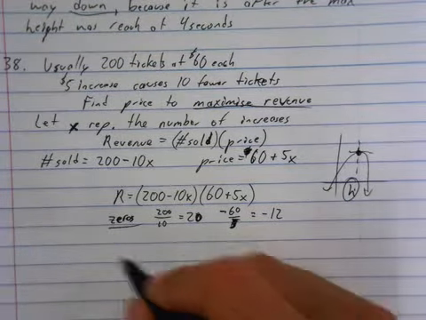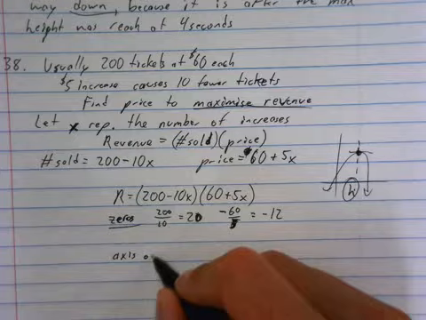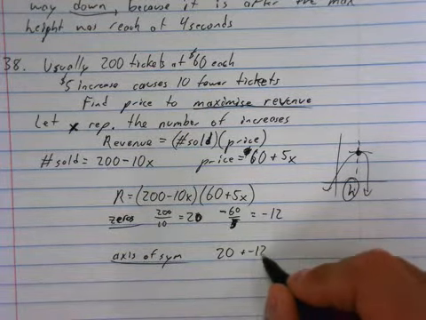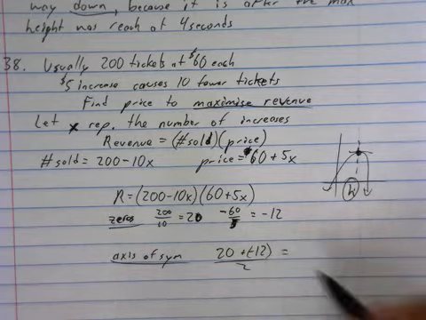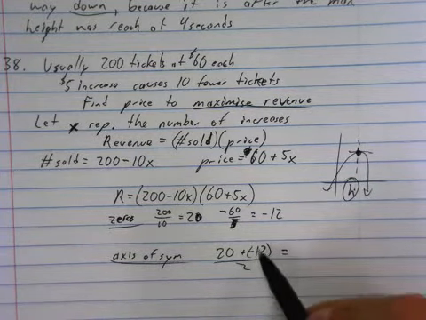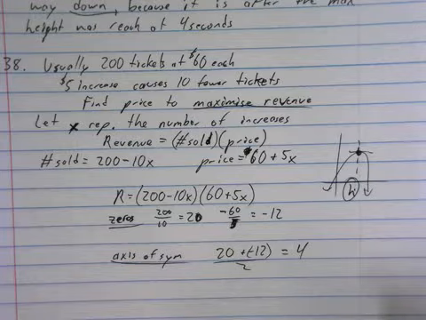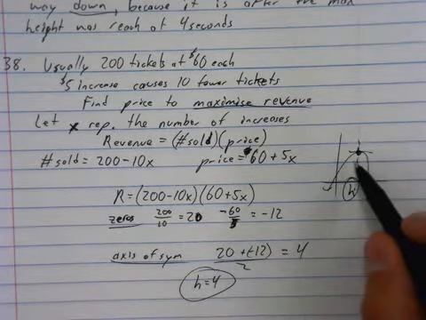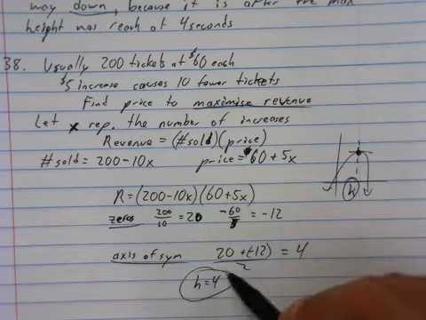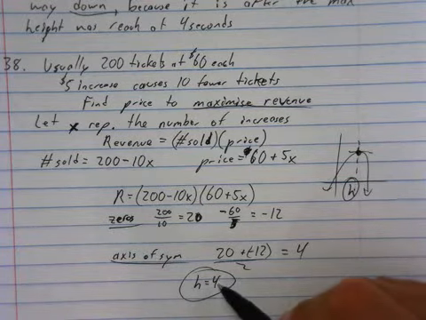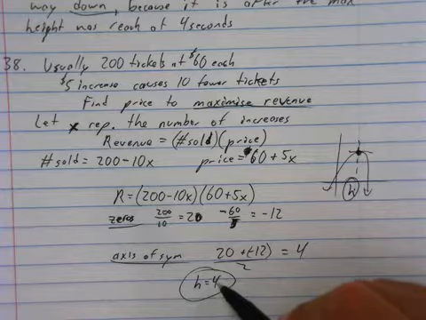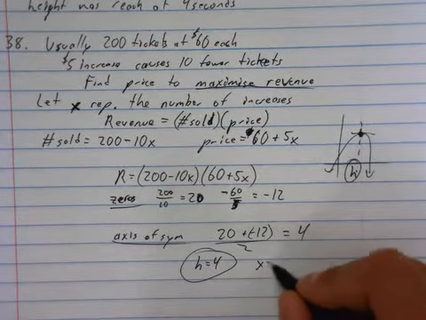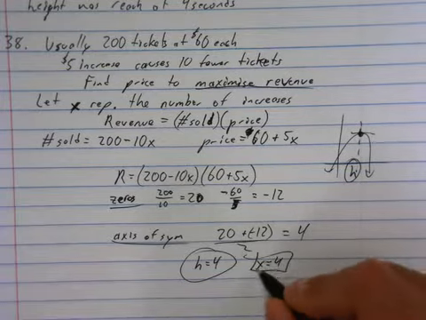Now, how do I get my axis of symmetry from my zeros? Well, I add them together and divide them by 2. So 20 minus 12 is 8, divided by 2 is 4. So my H value is equal to 4. So that is how I'm going to maximize. To get a maximum revenue, I'm going to use an H value of 4. So I need 4 increases. That makes sense to you guys? So H is the X value, or the axis of symmetry would be X equals 4.